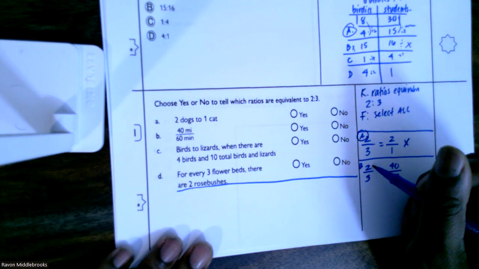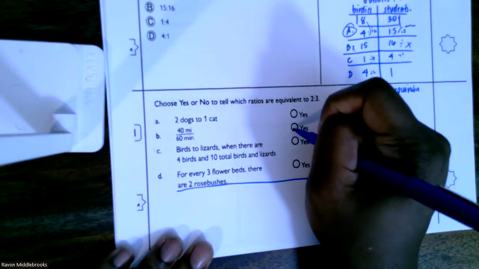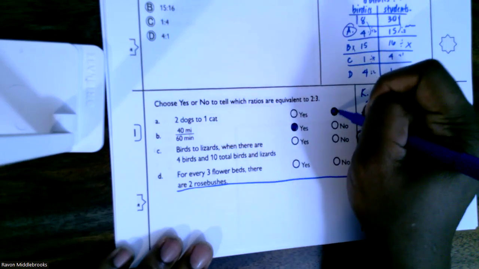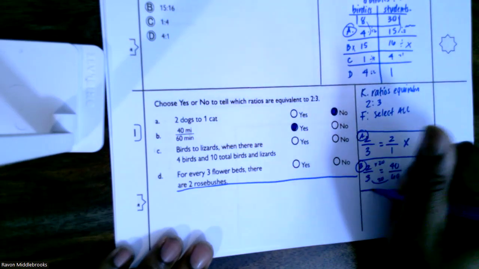B, 2 to 3 is the same as 40 to 60. 2 times 20, 3 times 20. Yeah, B is an option. We know A is a no-go.